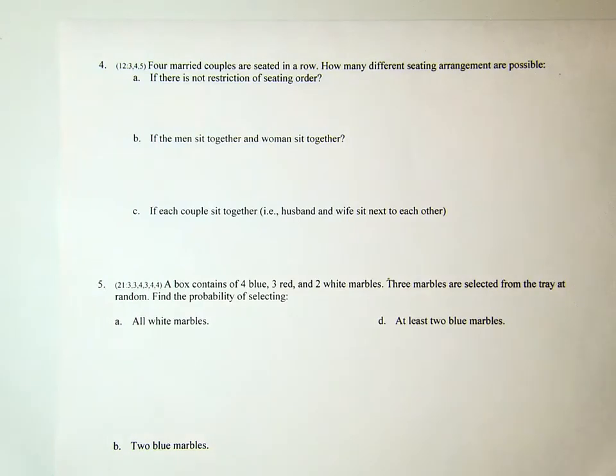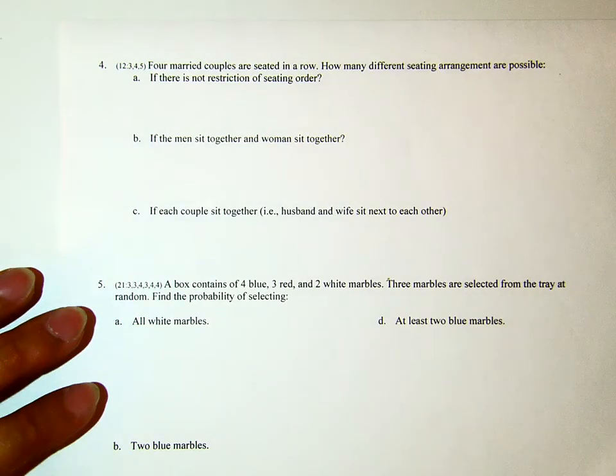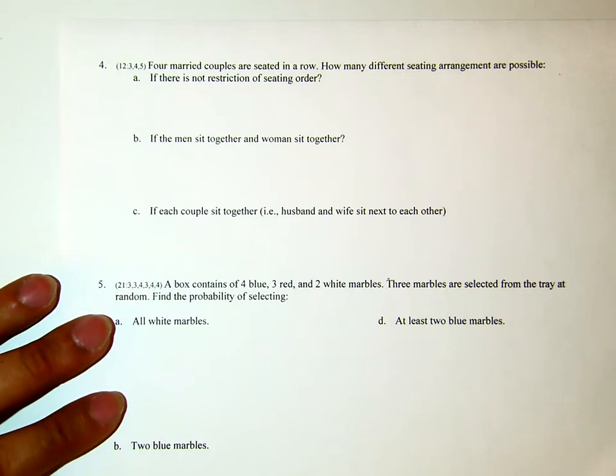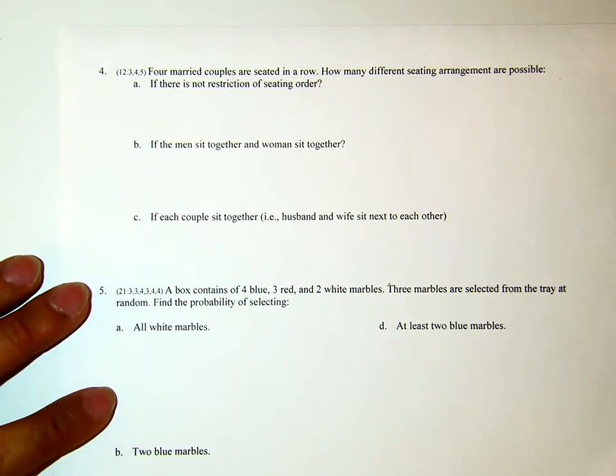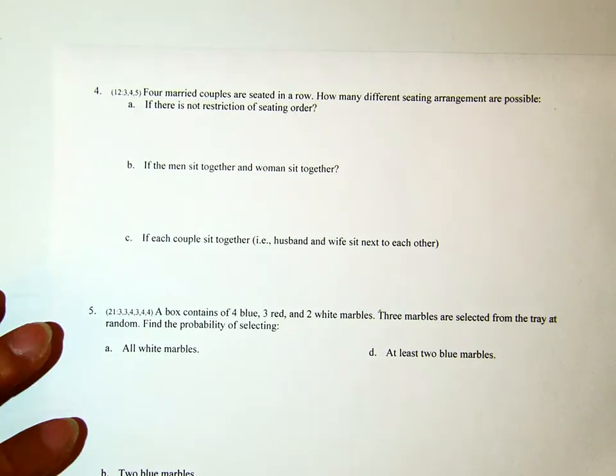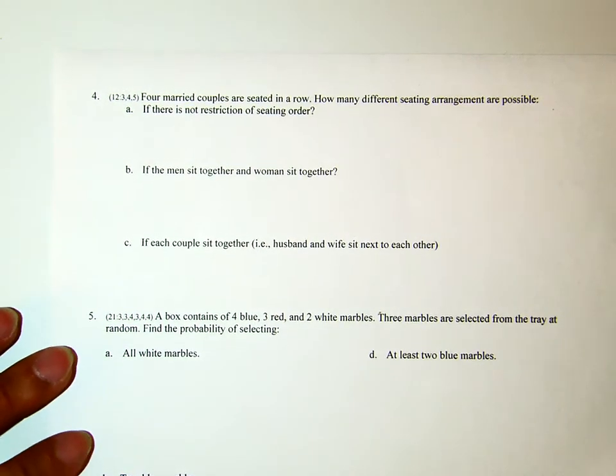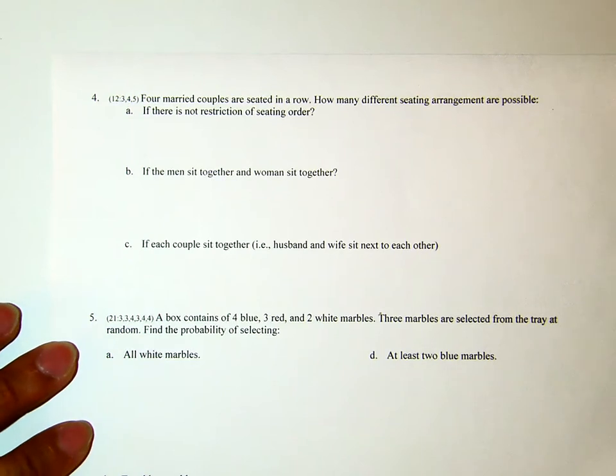This is for 2011, test 2, Math 21, test 2. Number 4. 4 married couples are seated in a row. How many different seating arrangements are possible? A. If there is no restriction in seating order.